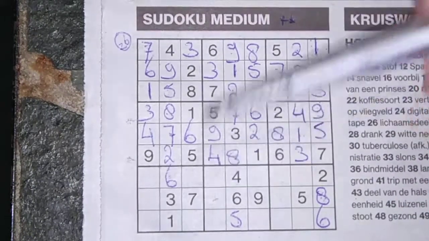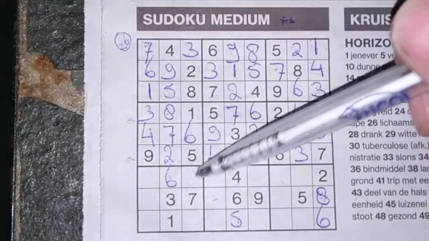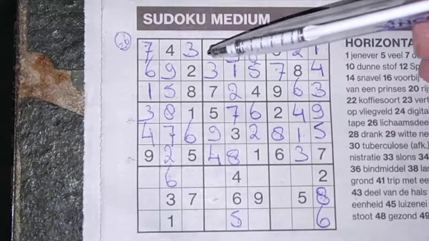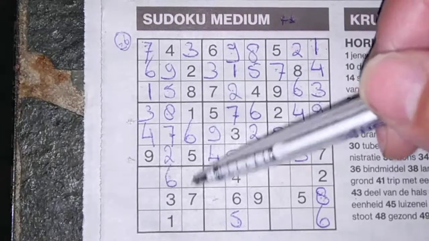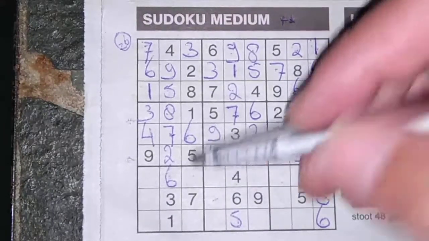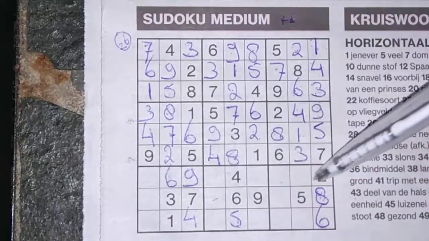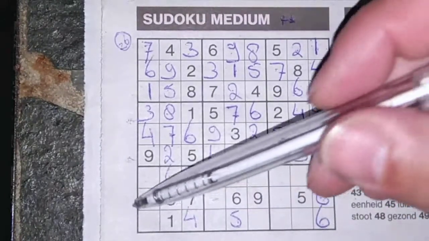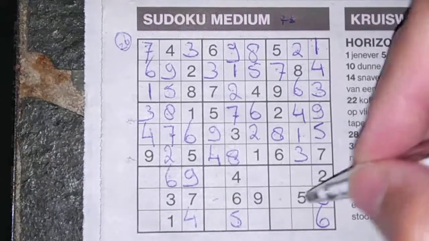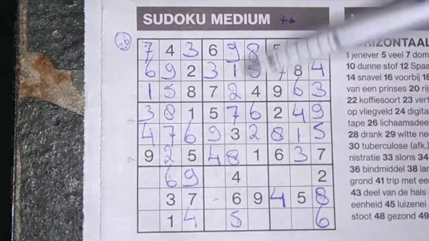How about these 2 numbers? 1, 2, 3. The 4 is missing and the 9 is missing. We see here 4, no 4 there. 4 should be here and the 9 goes there. 4 in this row, 4 in the last row. So in the row between, the only place for the 4 should be here.